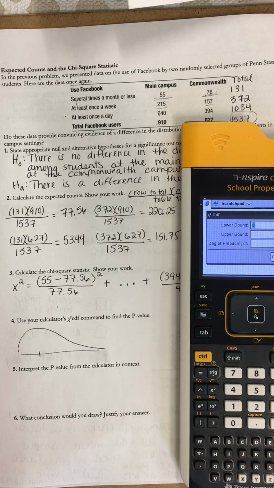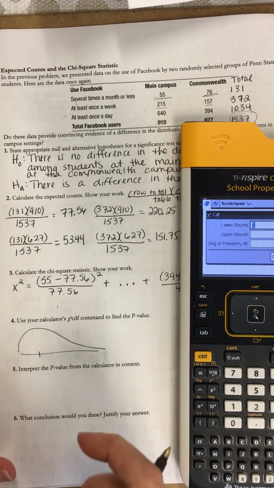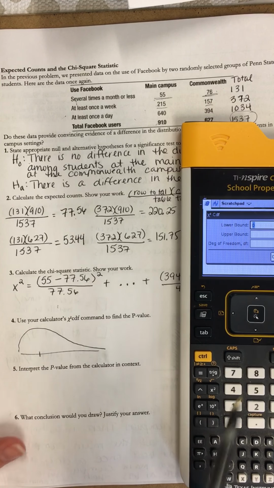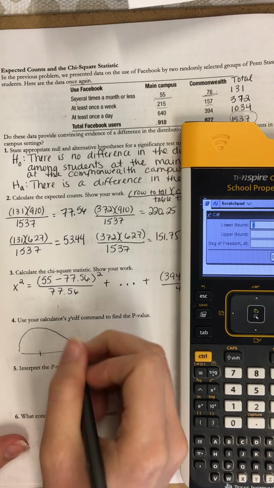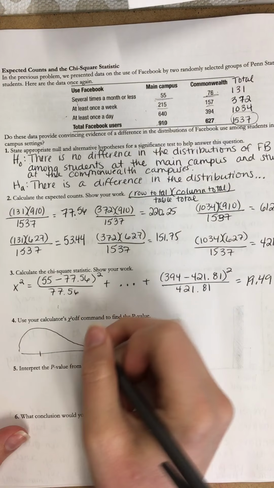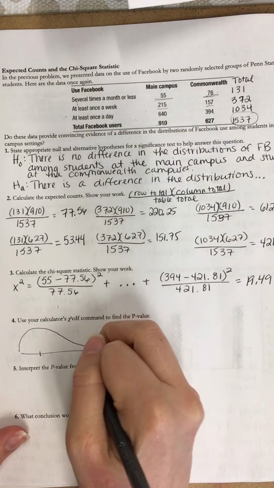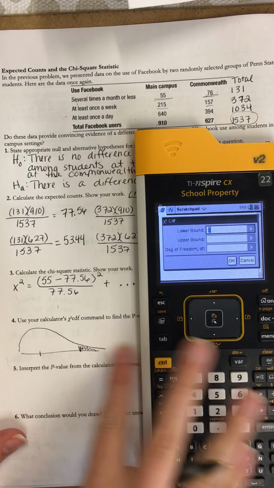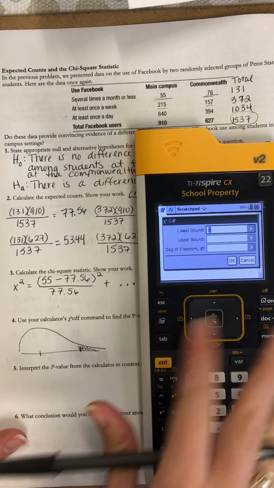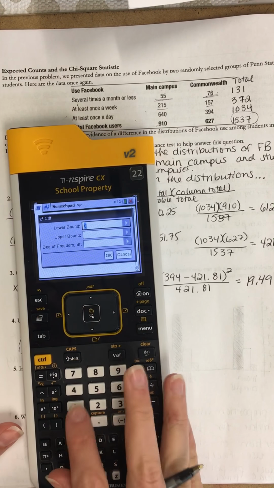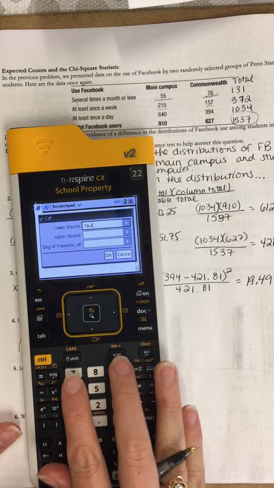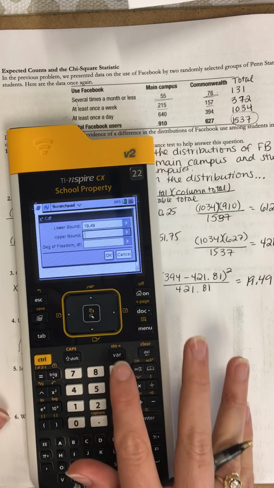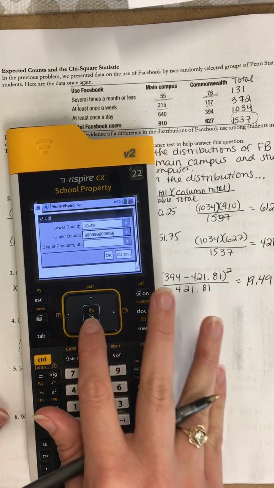your mode, your degrees of freedom, which should be 2, but it doesn't matter. 19.49 is going to be somewhere over here. Anyway, so that's why you want to set your chi-squared as the lower bound, and then the upper bound is something big, because for chi-squared, we're looking in the tail on the right always. So the lower bound should be your chi-squared, 19.49. Your upper bound, just a really, really big number, doesn't matter.